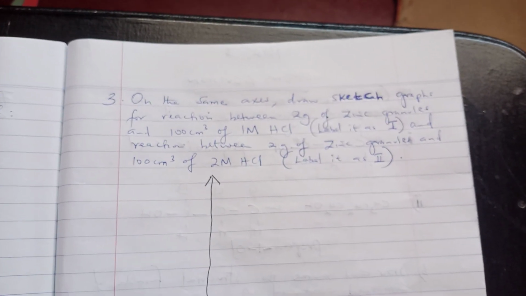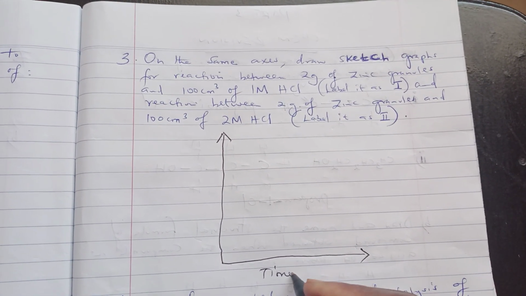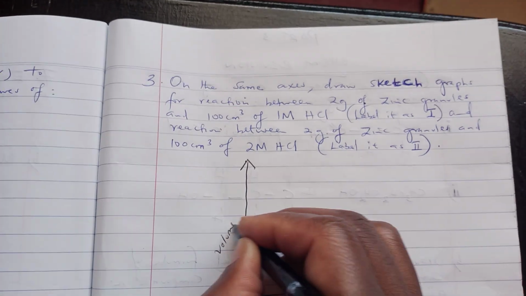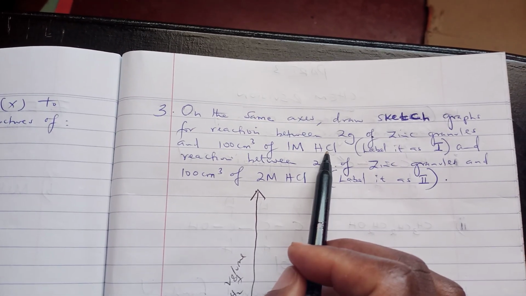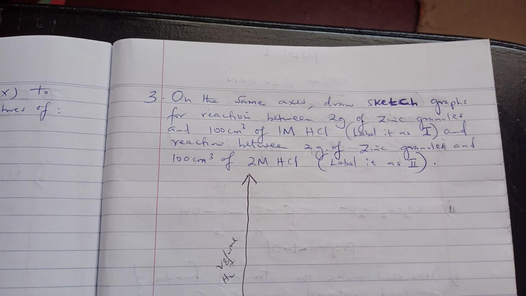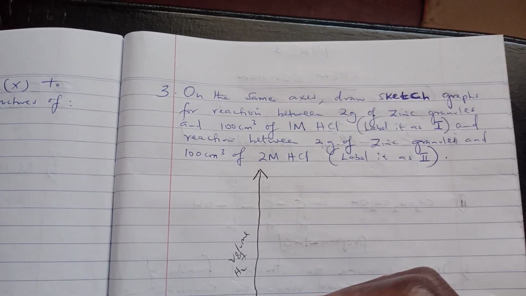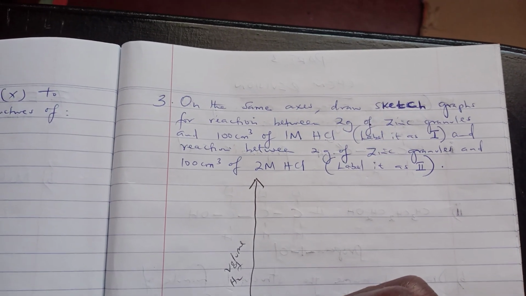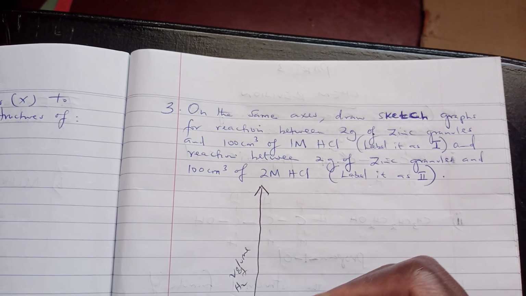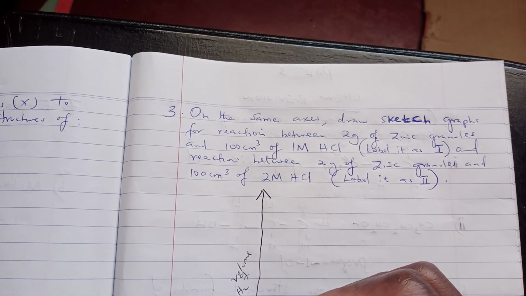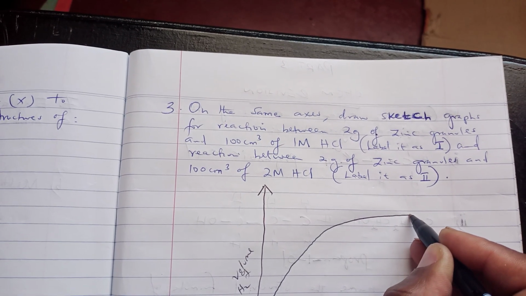So here, this one is what? Time. And then here it is what? Volume. It is volume of hydrogen gas, because the metal and the acid, you get a salt and hydrogen gas. And then from there, what do we have now? The first curve is here for the first reaction, curve 1. Curve 1 is 2 grams of zinc granules and 1 molar HCl. So I'll have something that looks like that. The volume increases, and then towards the end it flattens like that.